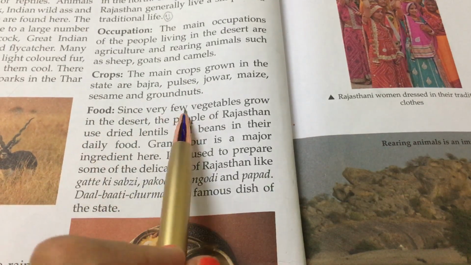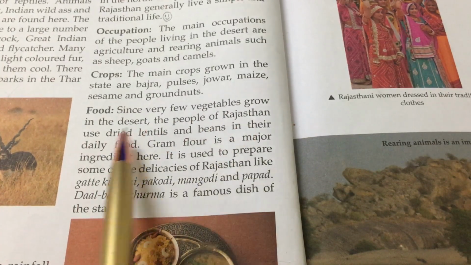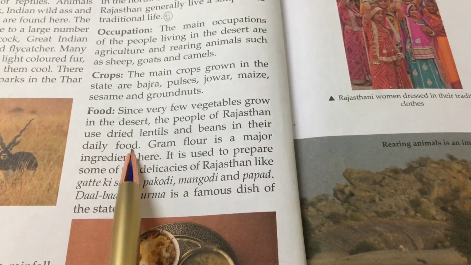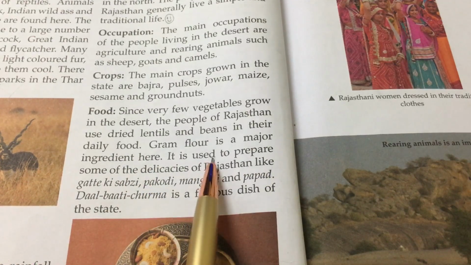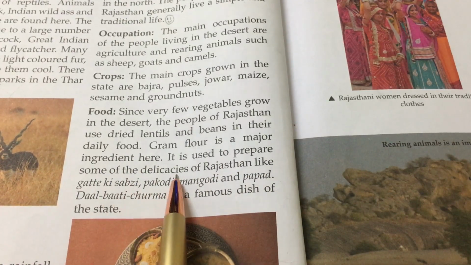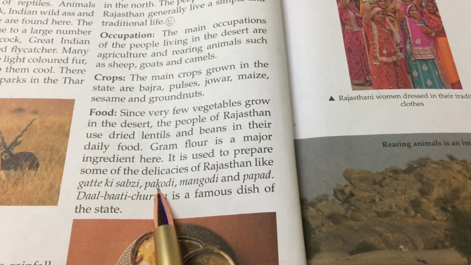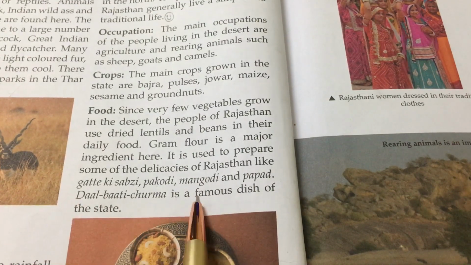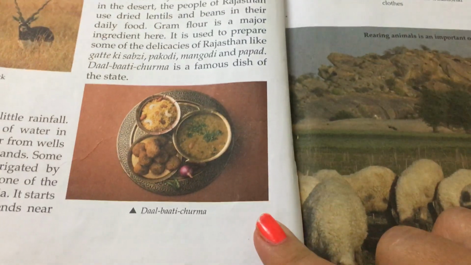Food. Since very few vegetables grow in the desert, the people of Rajasthan use dried lentils and beans in their daily food. Gram flour is a major ingredient here. It is used to prepare some of the delicacies of Rajasthan like gatte ki sabzi, pakodi, mangodi, and papad. Dal bati churma is a famous dish of the state. And this is a picture of dal bati churma.